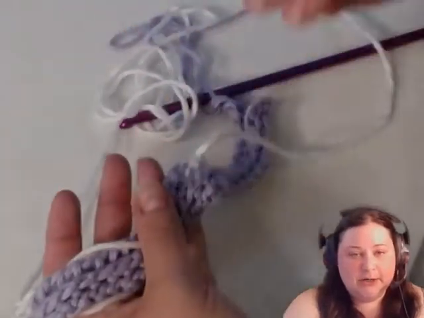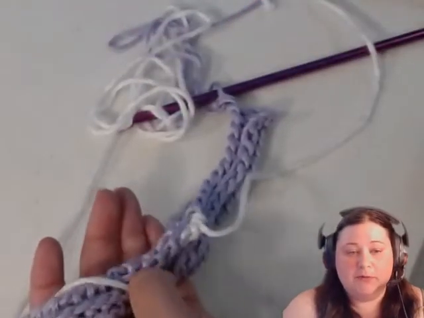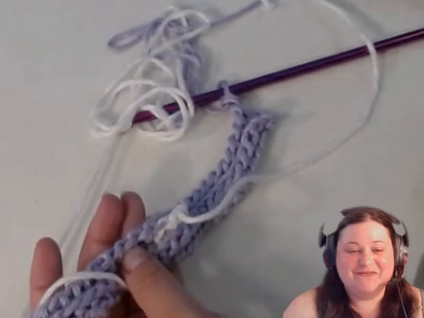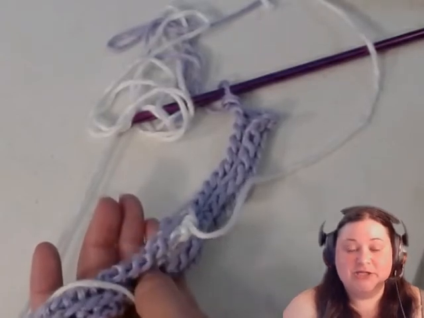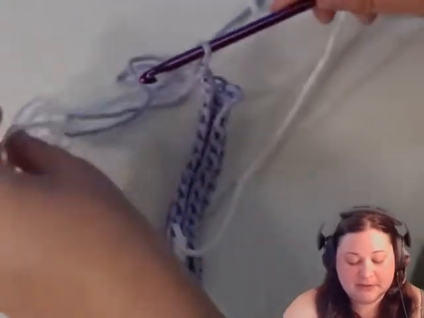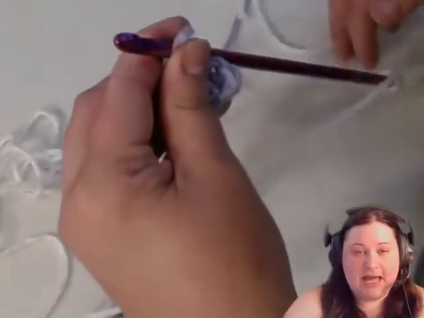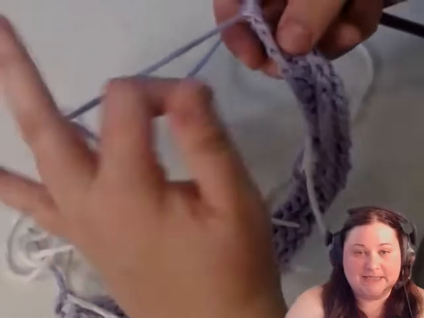I'm not going to complete on my little sample here all the rows between row number 3 and row number 16. So at this point I'm going to stop following the pattern just so that I can show you how to complete those Tunisian purl stitches so that you can work at your own pace.